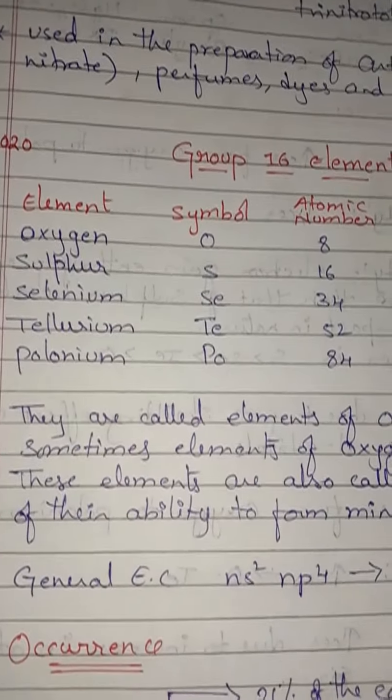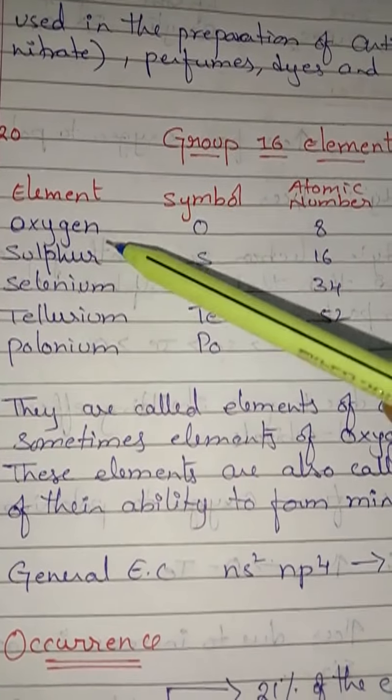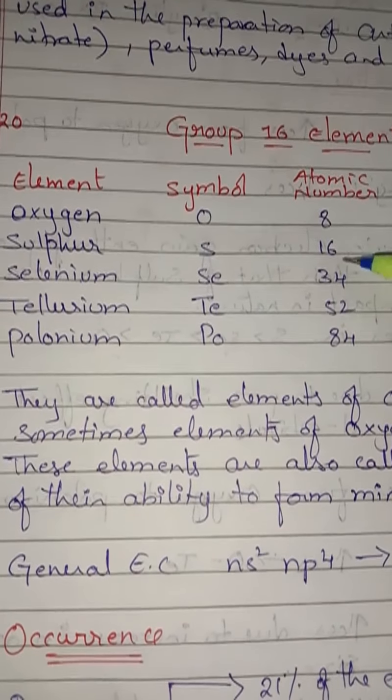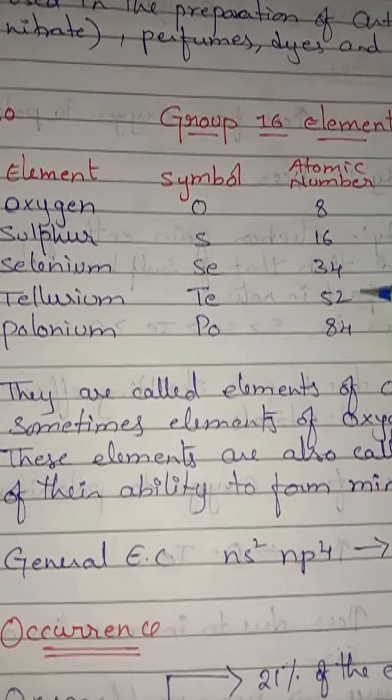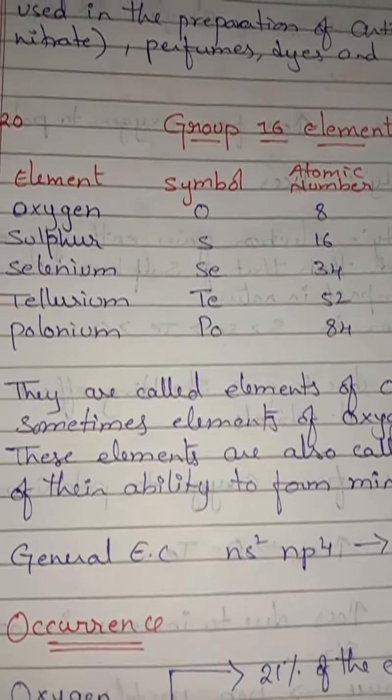You see their atomic numbers. Oxygen 8, sulfur 16, selenium 34, tellurium 52 and polonium 84.